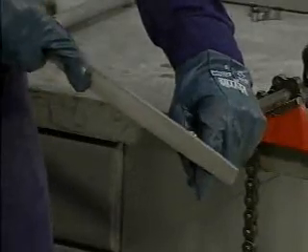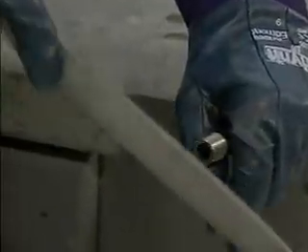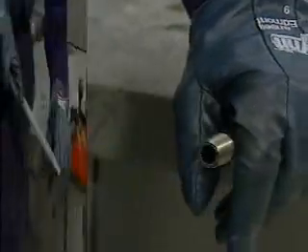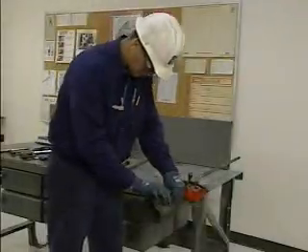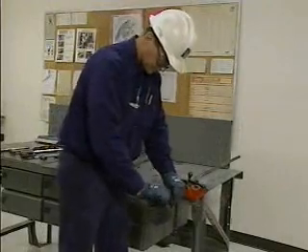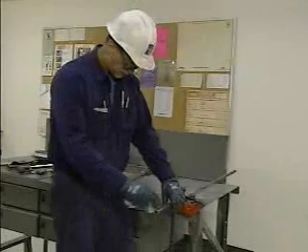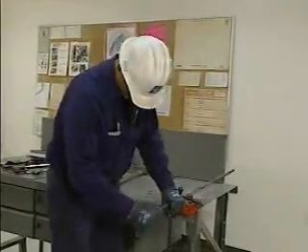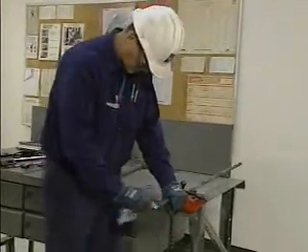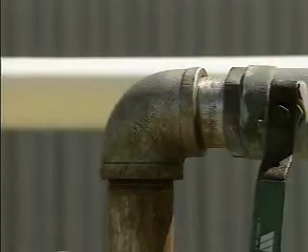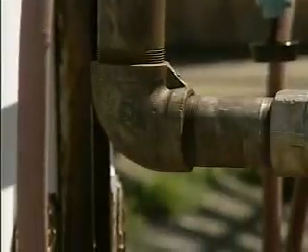A flat file can be used to remove external burrs and ridges. Move the file around the pipe in an arc-like motion. Using a flat motion can flatten the pipe. Minor external burrs and ridges can be rubbed away with emery cloth. After all burrs and ridges have been removed, wipe the pipe clean, inside and out, with a rag. Shavings left inside the pipe can contaminate the fluid in the system and clog filters or other components in a piping system.